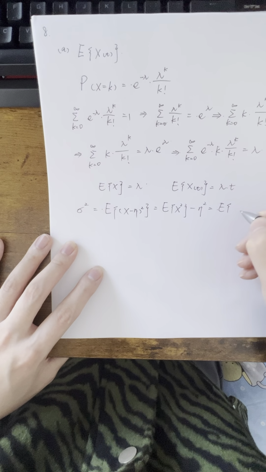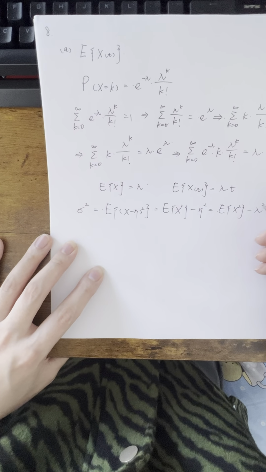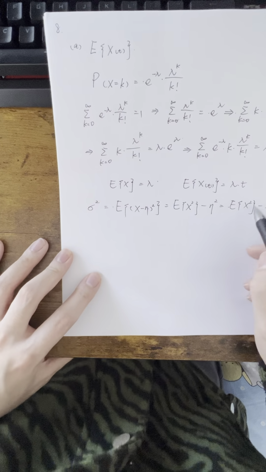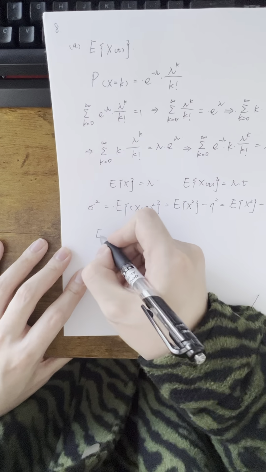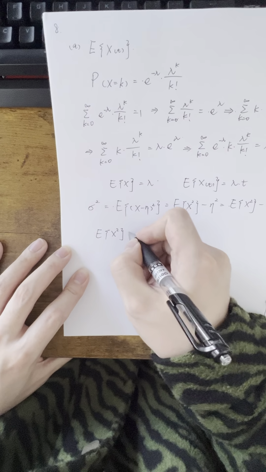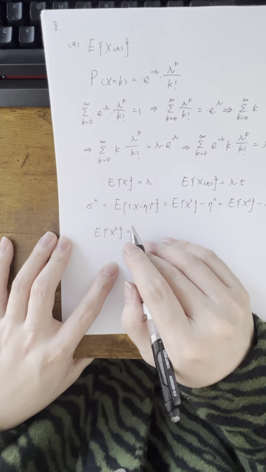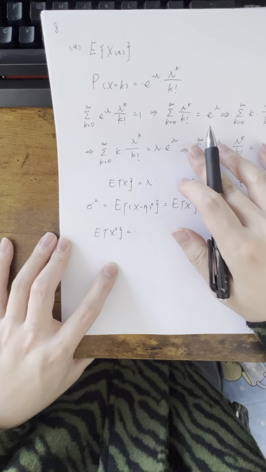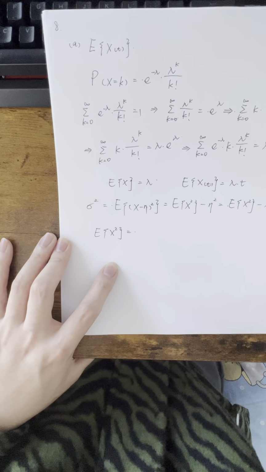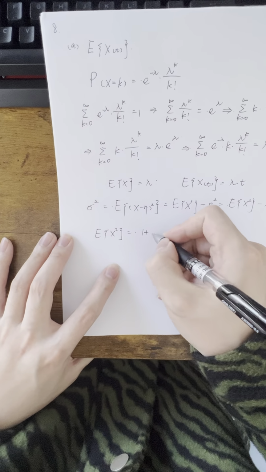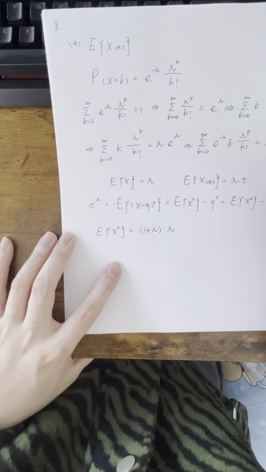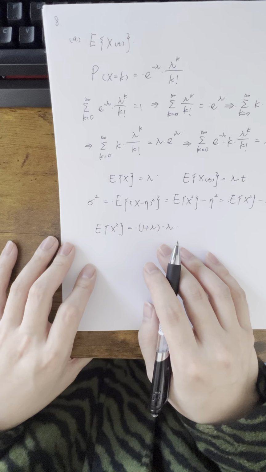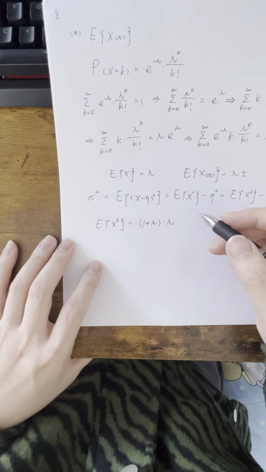So this is equal to the expected value of X squared minus lambda squared. So we could also try to find this. We could use a similar method as this. I will just skip these steps and we get that it is equal to 1 plus lambda times lambda. Actually, we already calculated this in a previous homework, so I will just skip the process. It's very easy.